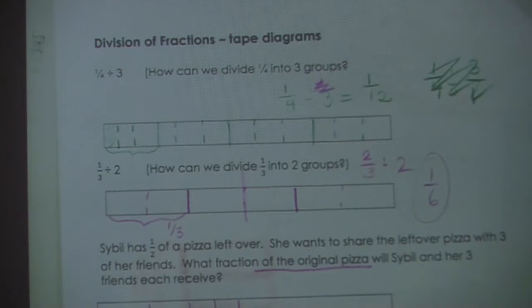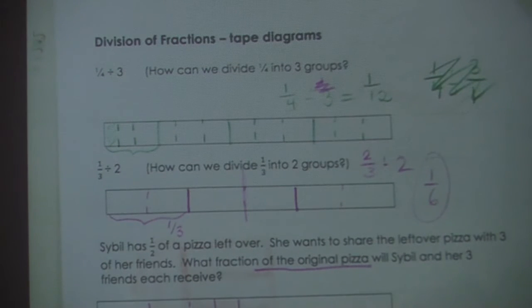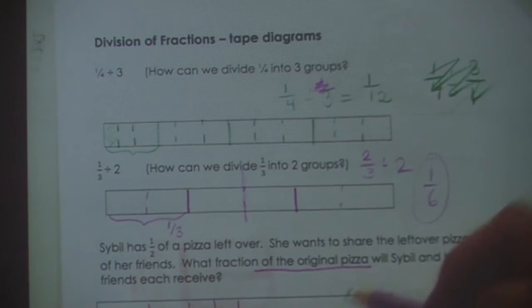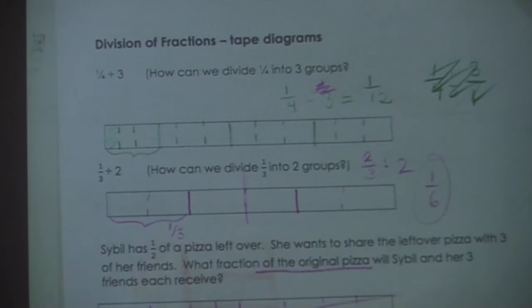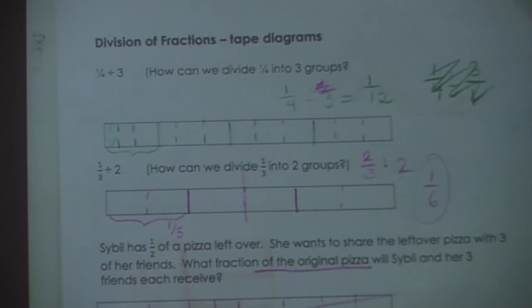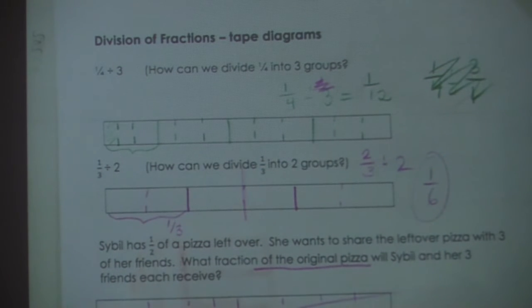I just pulled the classic mistake that kids do. So how much of the original pizza did they get? We divided by 4 because it's 3 friends and Sybil. 1/8. Yes, that's what I did at first too, 4 people are sharing. So they get 1/8 of the original pizza, correct?